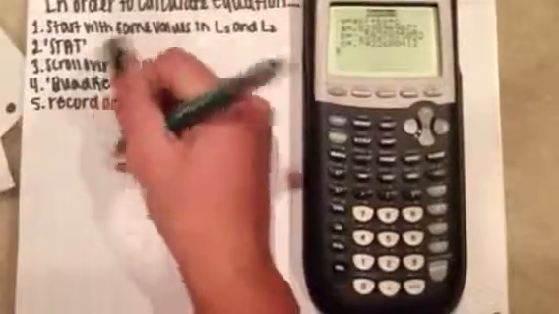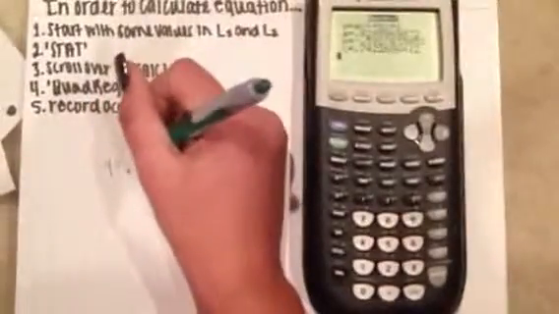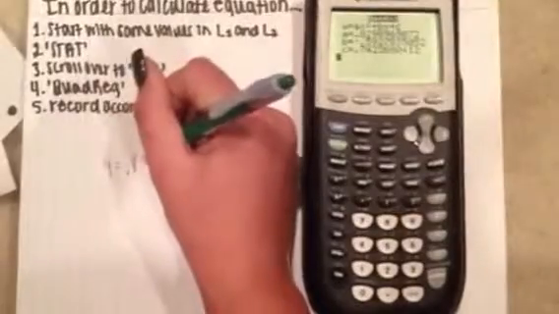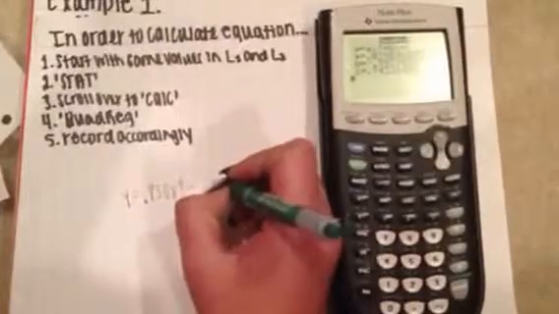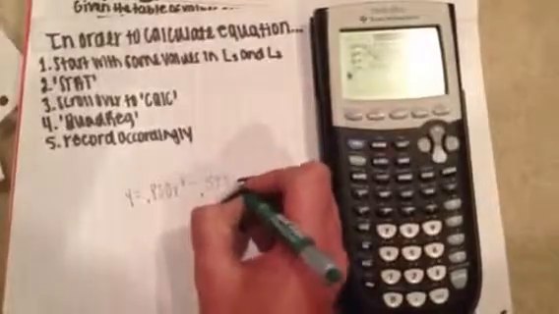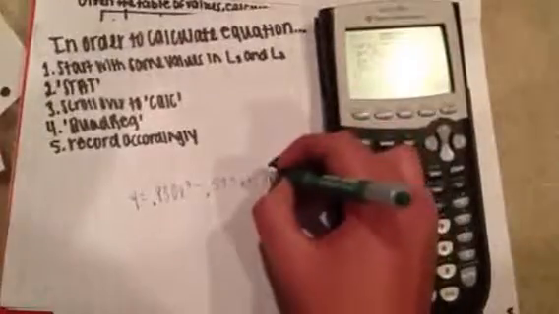And so you would just record these accordingly, and you would round to the 3 decimal place unless otherwise stated in the problem. So it would be x squared minus 0.593x plus 0.743.